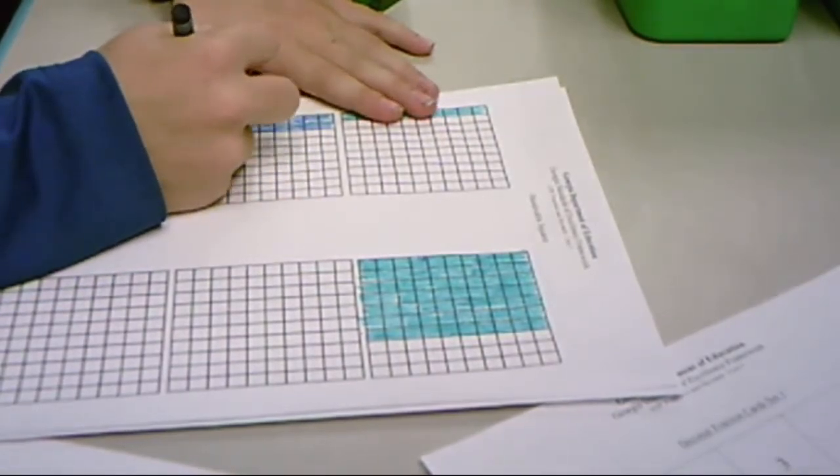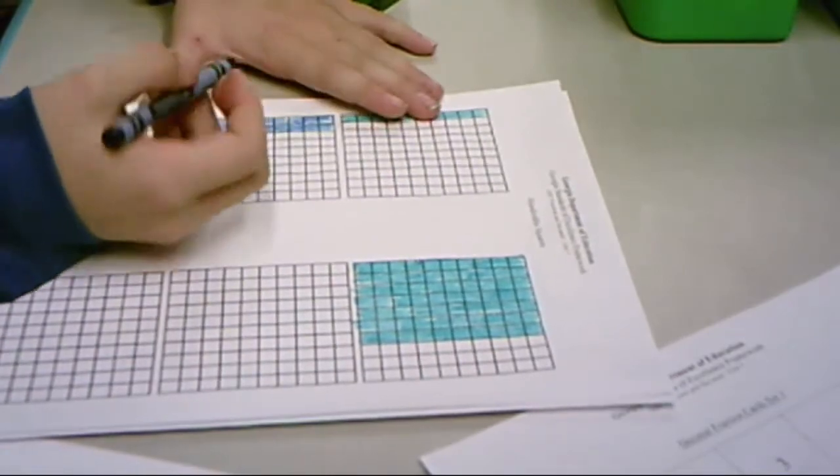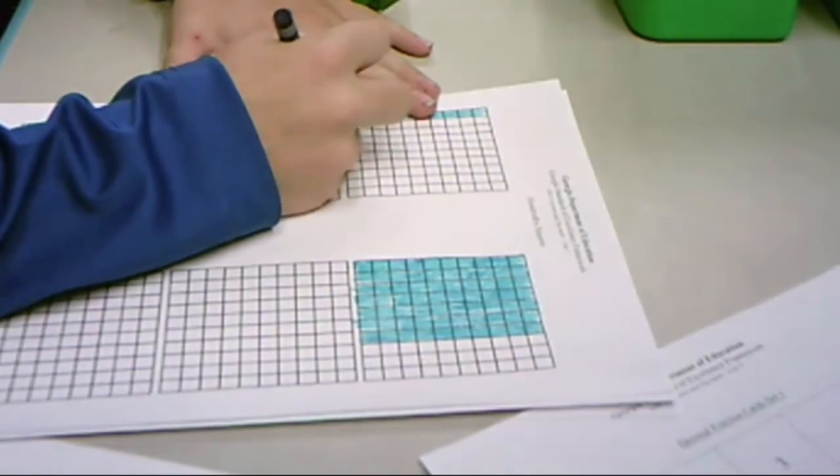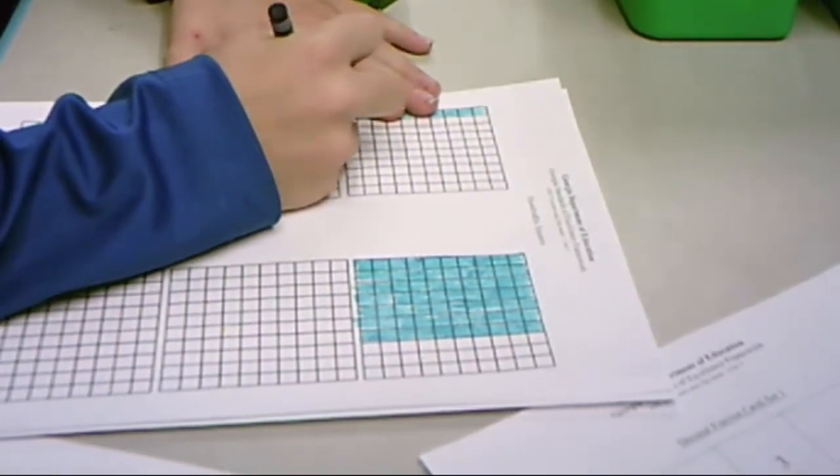And how many tenths is equal to 100 hundredths? 10 tenths, which is also 1 whole. So how much of that grid are you going to be shading? The whole thing, 100 hundredths.